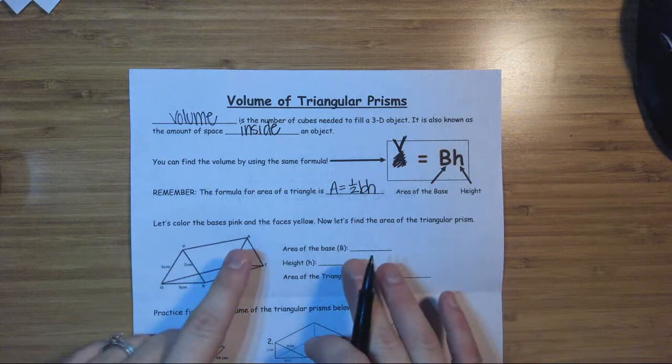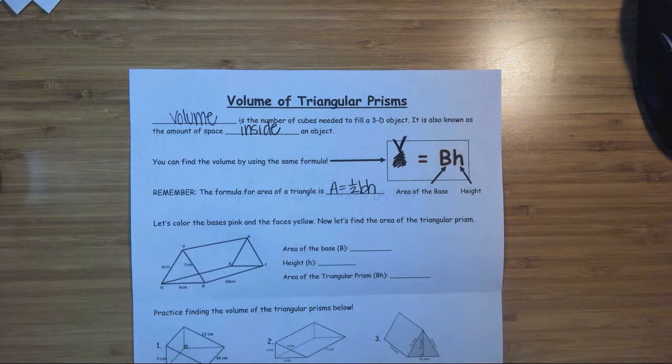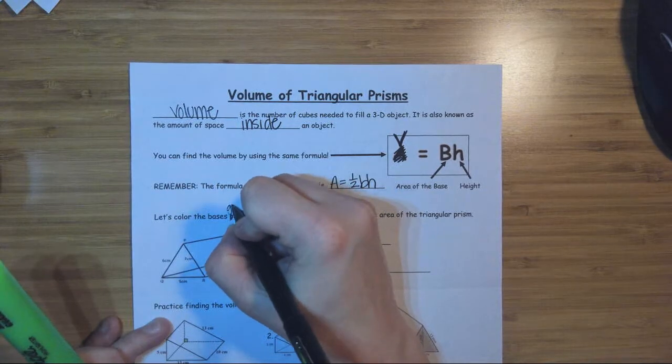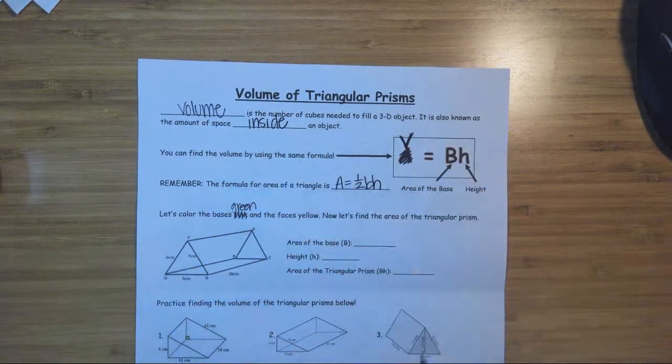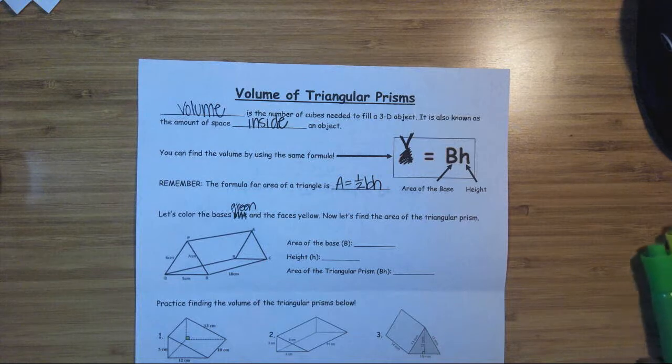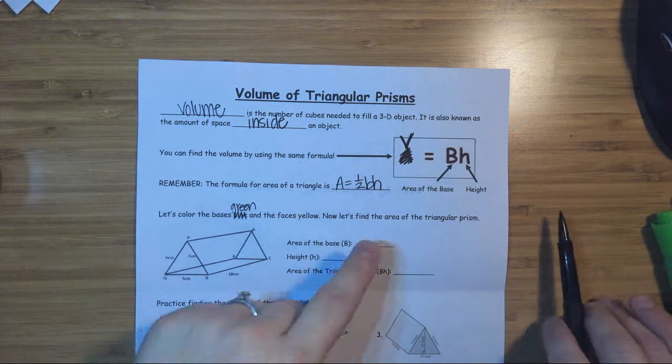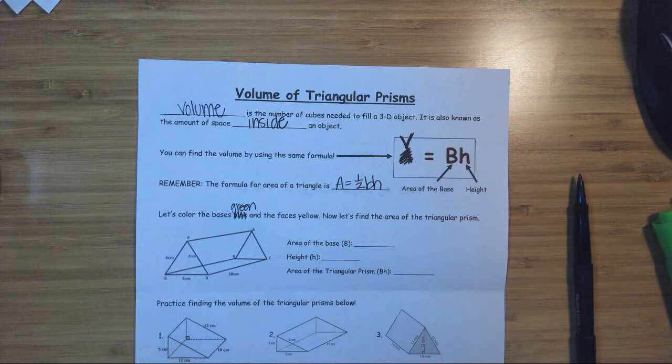Let's color the bases pink and the faces yellow. Sorry, I don't have a pink on me, so green. Pink, green, whatever. Okay, so let's color the bases green and the faces yellow. Then we're going to find the volume of the triangular prism.